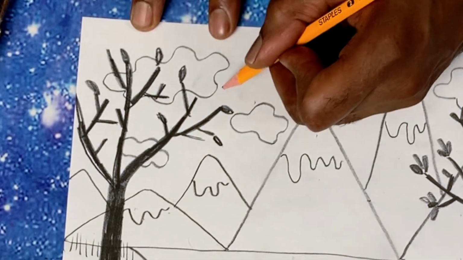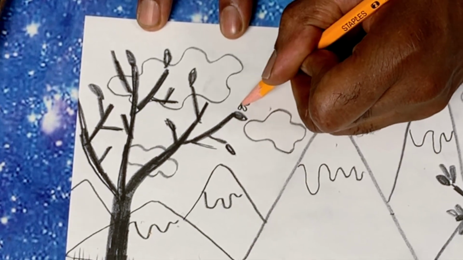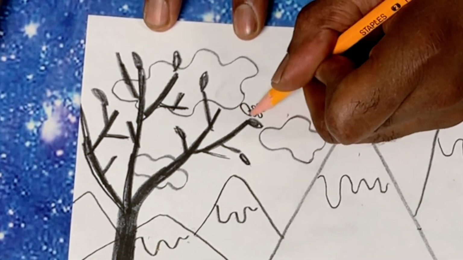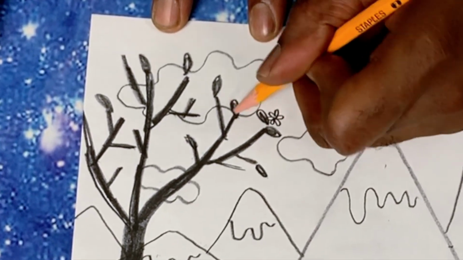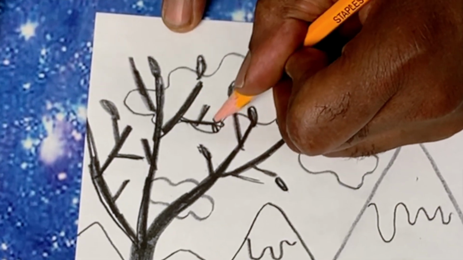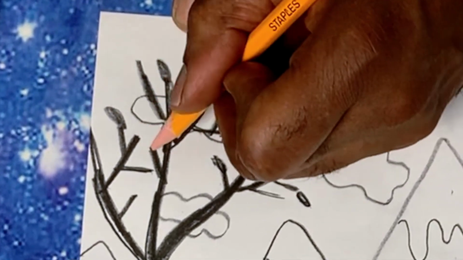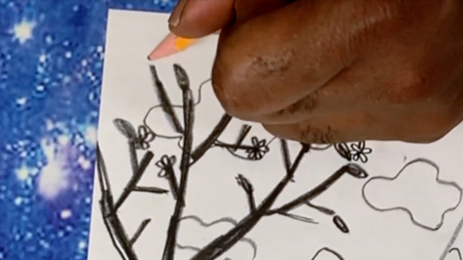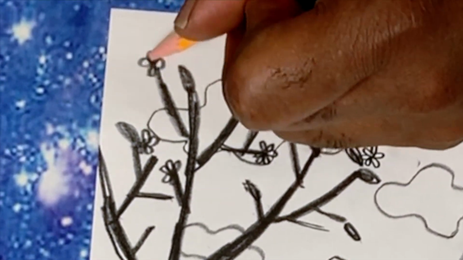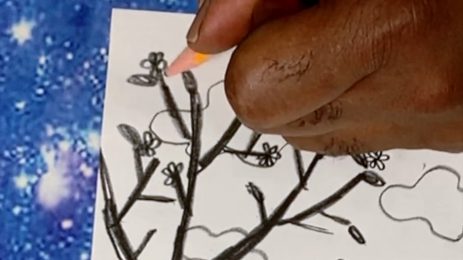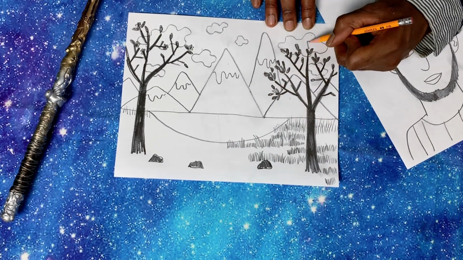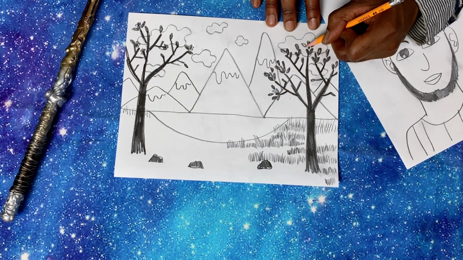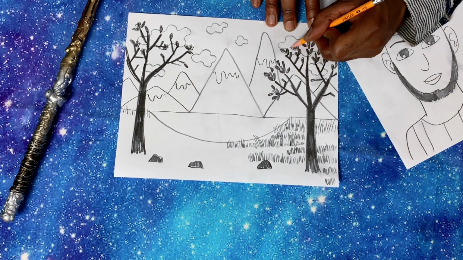If you put some flowers on your tree, maybe it's a spring tree, because sometimes the flowers start to bloom on the tree. So you decide what season your setting is in.